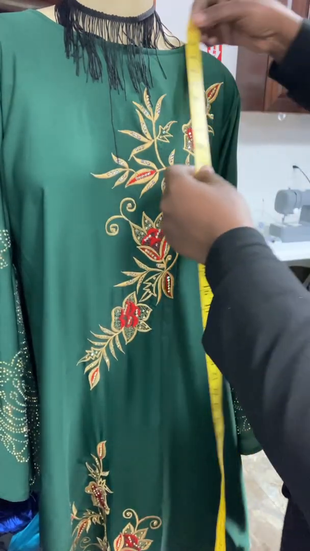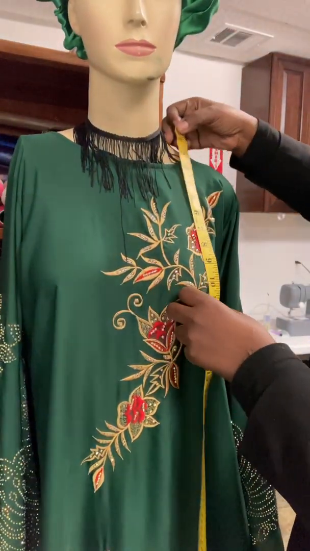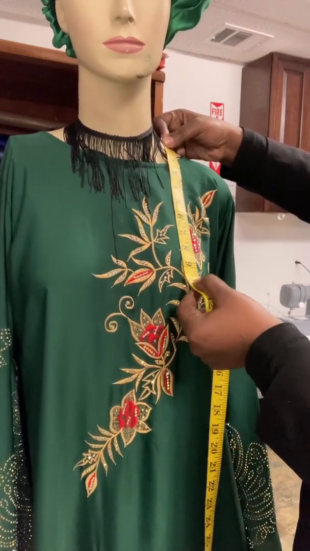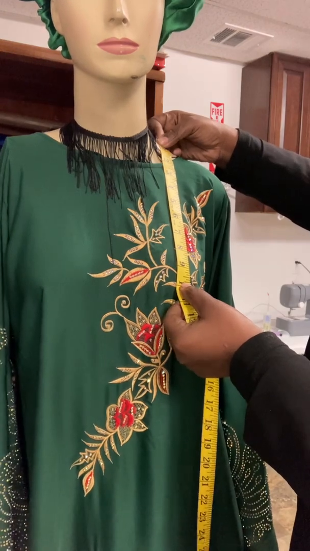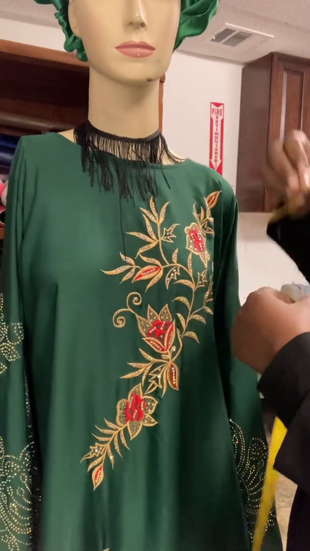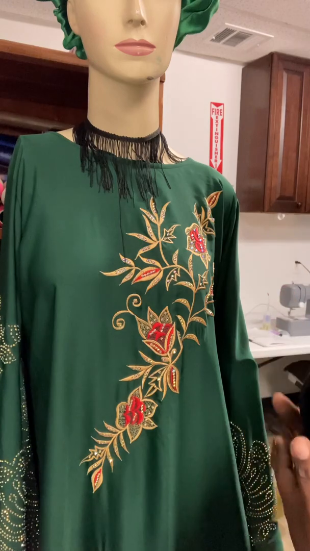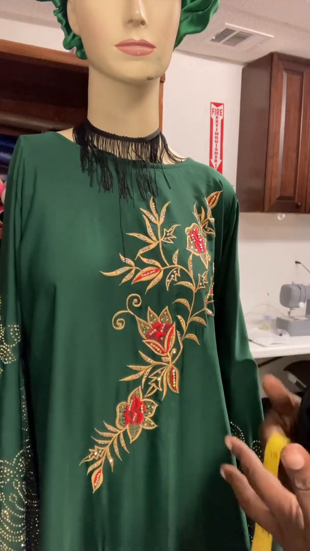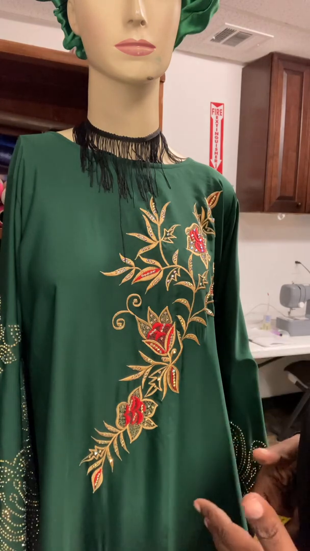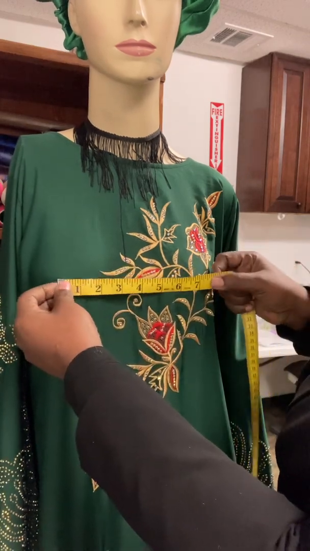Then you measure your bust point from the side of your shoulder to the top of the bust. You don't need to press anybody's body, but just find the top of the bust. And with this measurement, the bra that your client wears affects it a lot. So if they are coming to be measured, they have to wear the bra that they will wear when they are putting on that dress, especially if you are sewing a fitted dress. So this is bust distance.